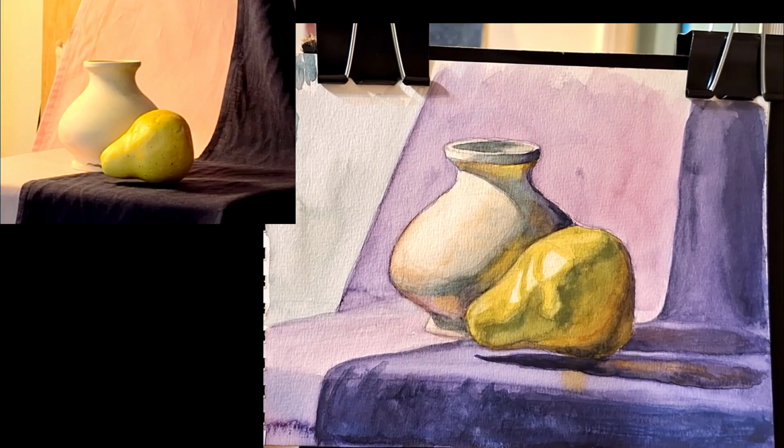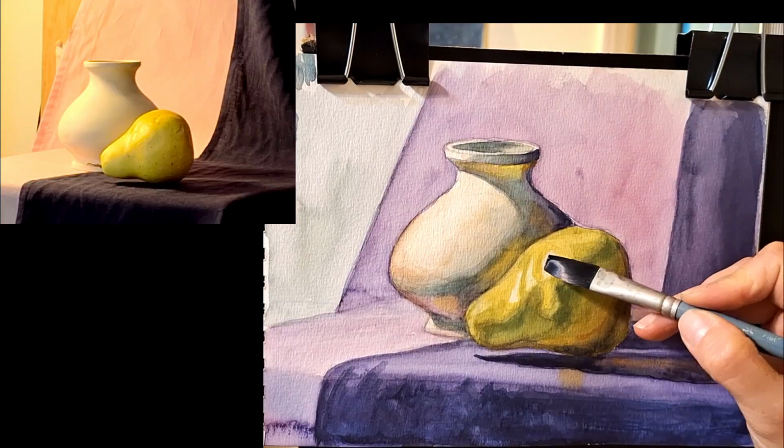All right, so again, I'll borrow this one. It's just because it's harder, it has that hard edge. It's better for blending.